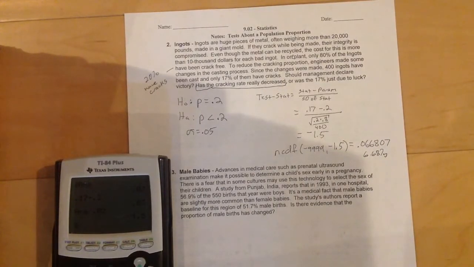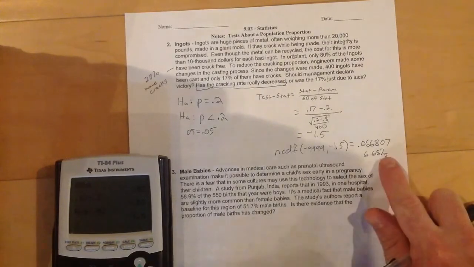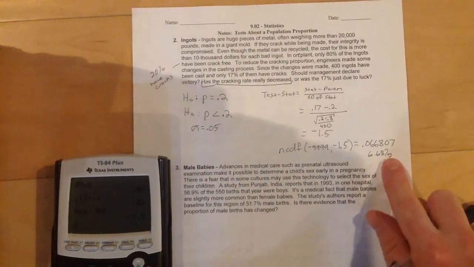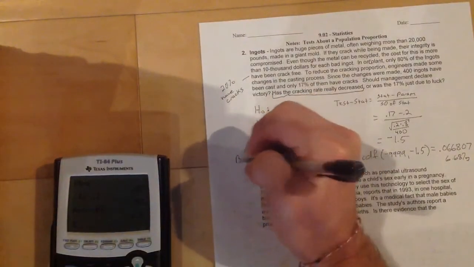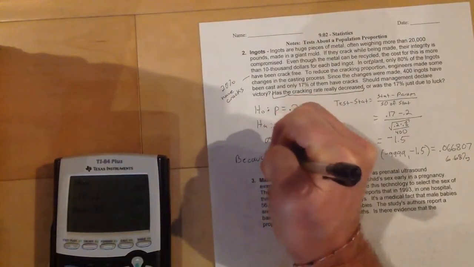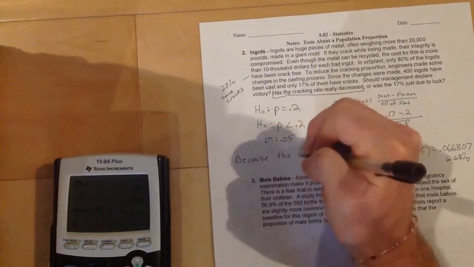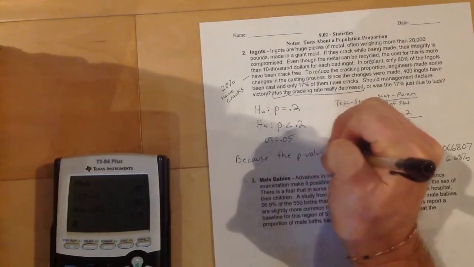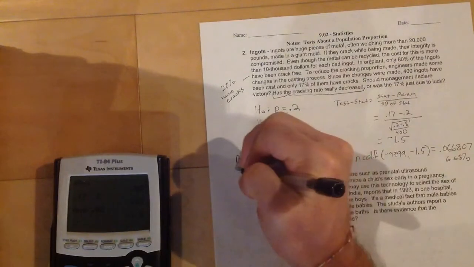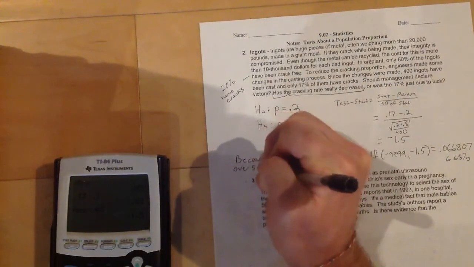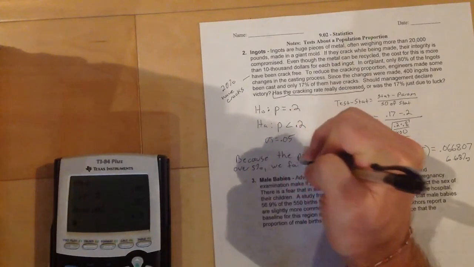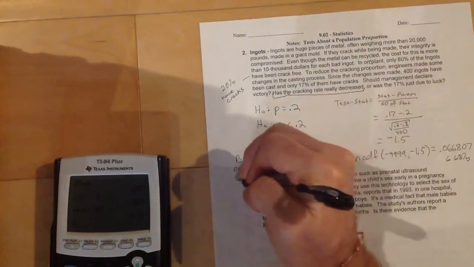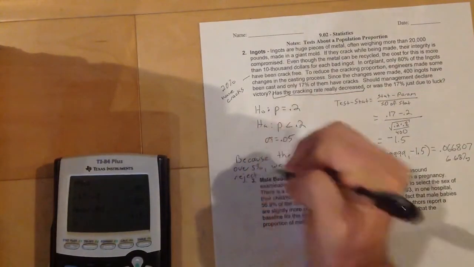All right. So based on this, our conclusion is going to be a little different this time. We would say, because the p-value is over 5%, we fail to reject the null.